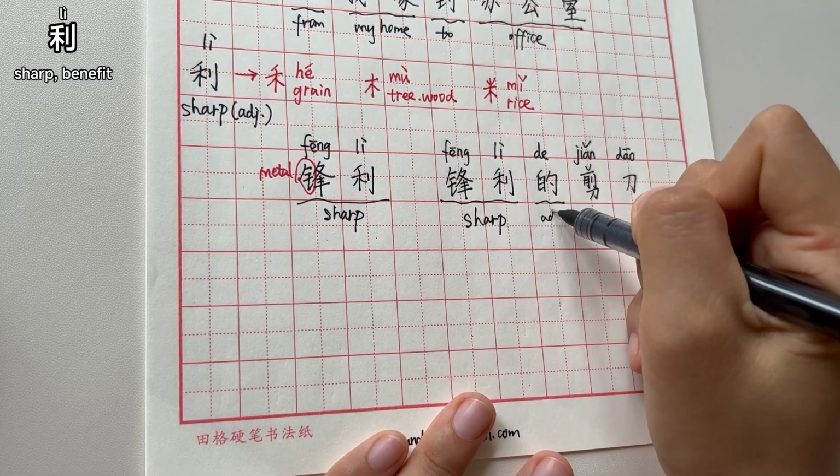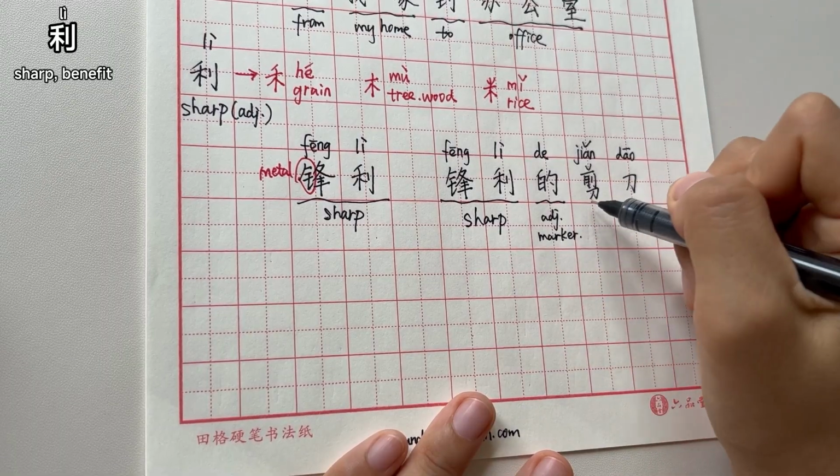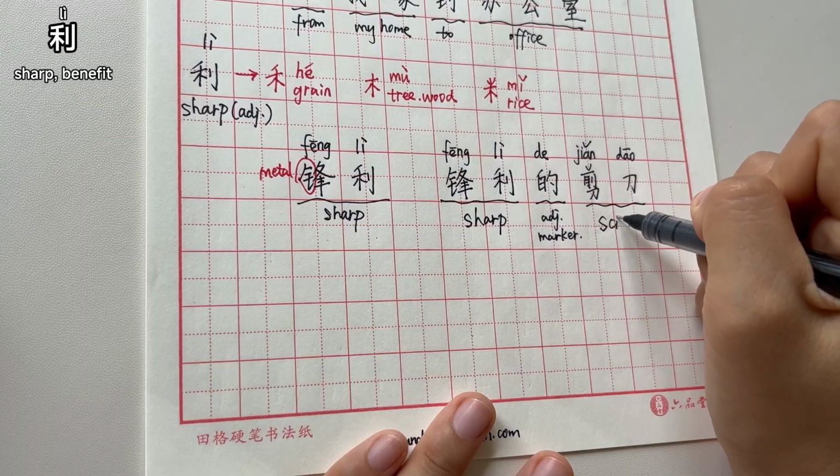The 的 is the adjective marker. 剪刀 would be scissors.